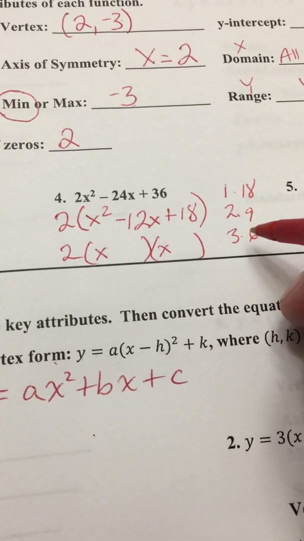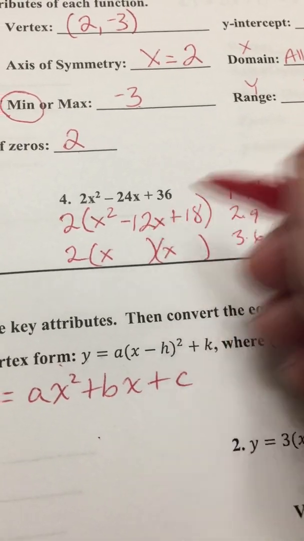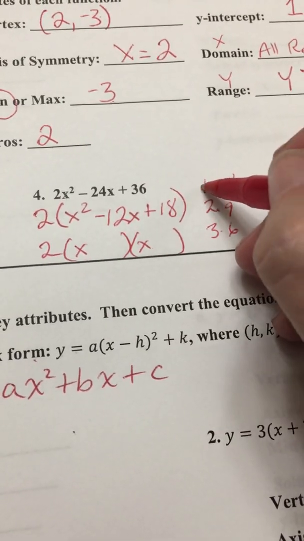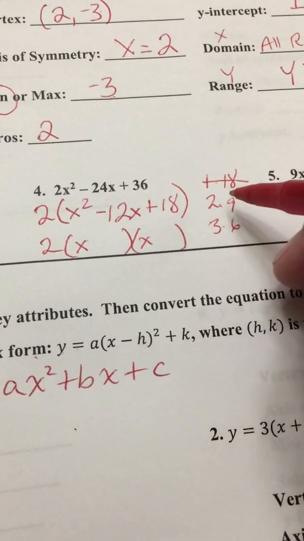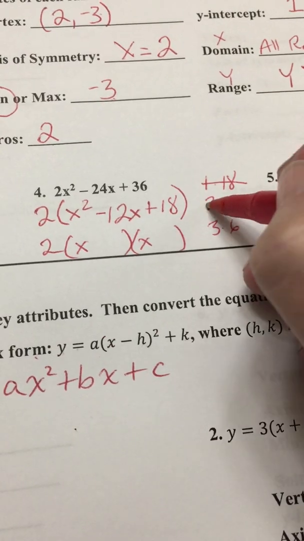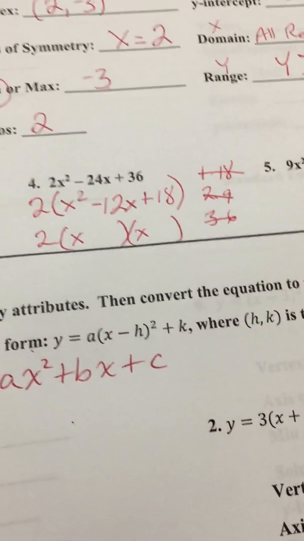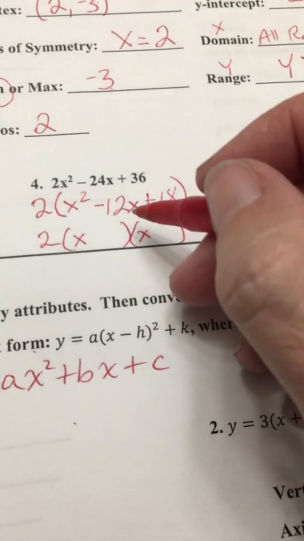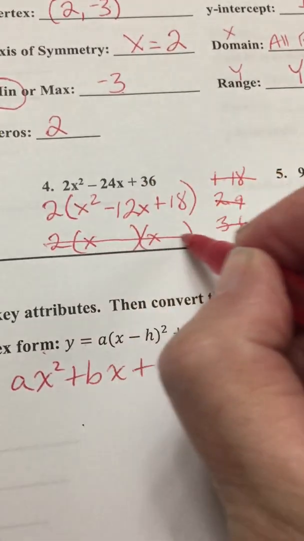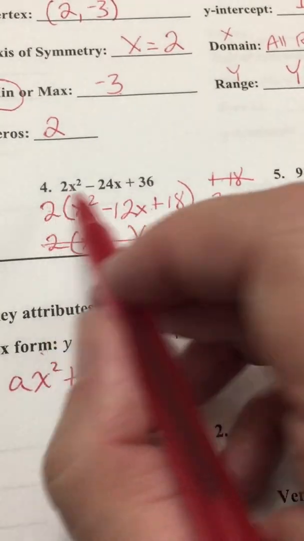If I add them or subtract them, it needs to equal 12. If I add these, I get 19. I subtract, I get 17. If I add these, I get 11. If I subtract them, I get 7. If I add these, I get 9. If I subtract, I get 3. Did any of them work? No. So is this factorable? No. So this can't be done. These are the only two factors.